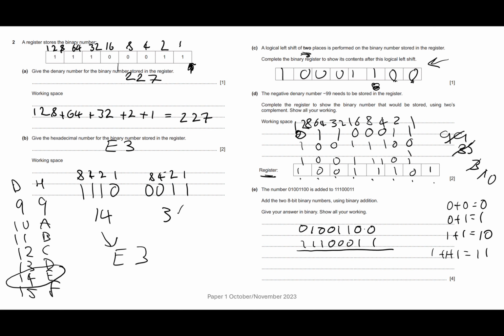So 0 plus 1 is 1, 0 plus 1 is 1, 1 plus 0 is 1, plus 0 is 1, 0 plus 0 is 0, 0 plus 1 is 1, 1 plus 1, so that's 1, 0, so we pop a 0 down and we carry our 1 across. 1 plus 1 is 1, 0, so we put a 0 down. Now you can just write the 1 here, or you can carry it across, stick with your method, and then we've got that 1 in that column. Okay, so that's it.